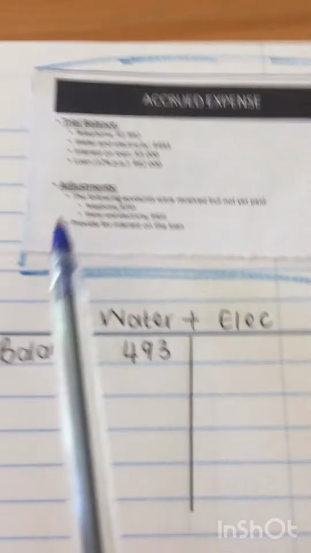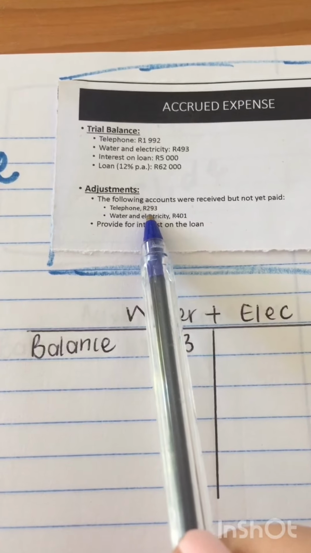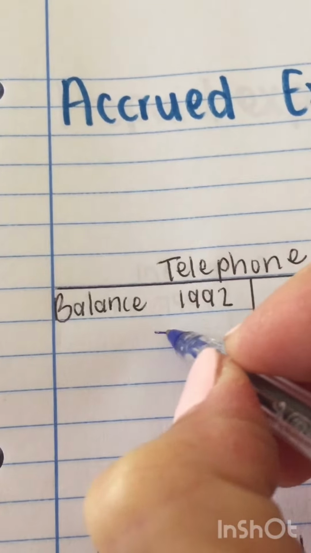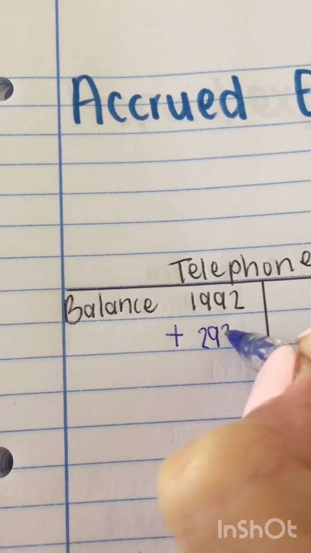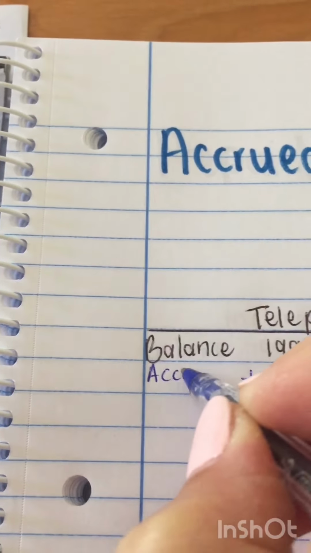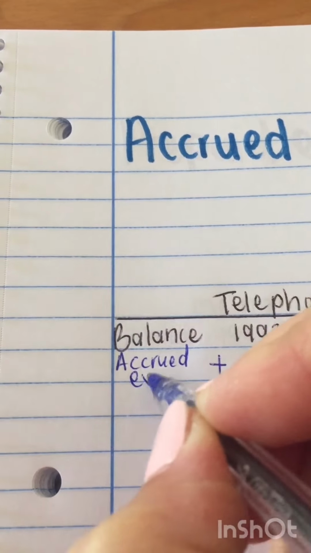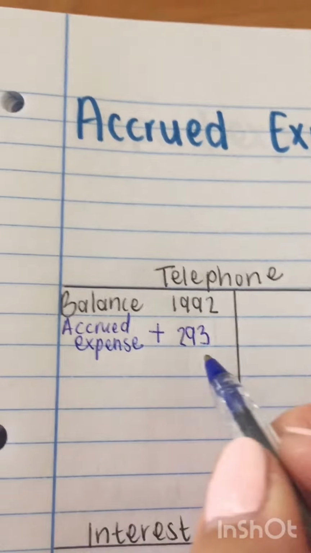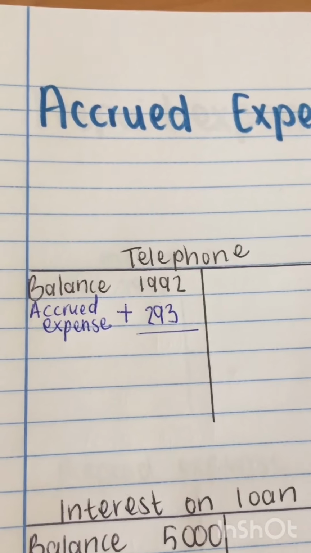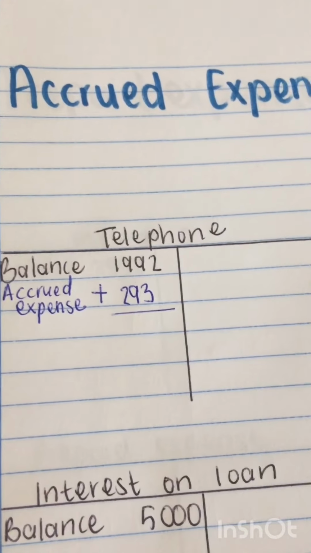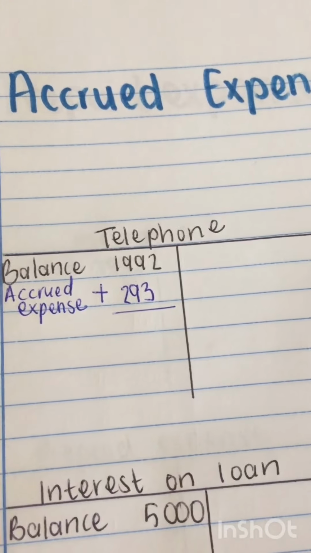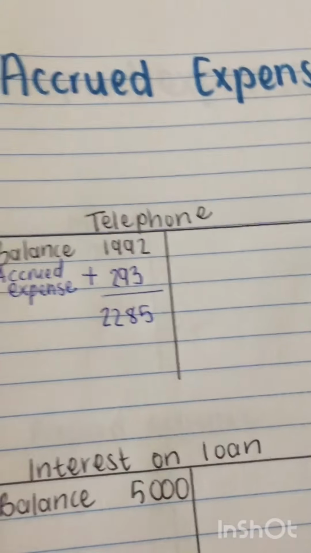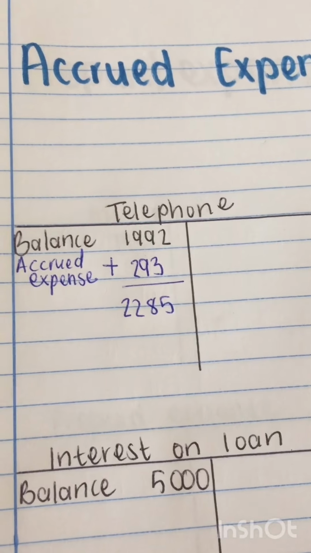So if we go and look again, telephone, I still need to pay 293. So I'm going to go to my telephone account and I'm going to add the 293. We call that accrued expense. Okay, so that when I add the two amounts together, that will tell me the full amount that I actually had to pay for telephone for that year. That's the amount that I need in my books.